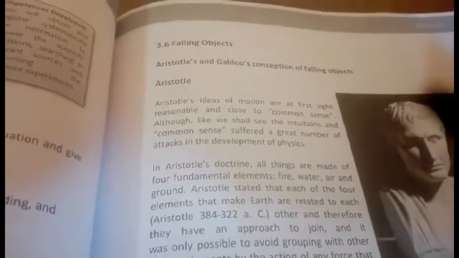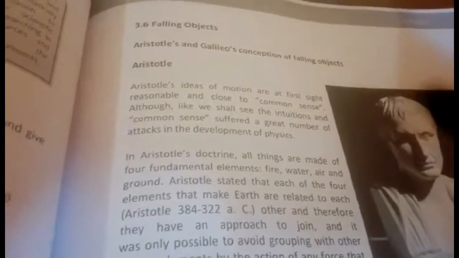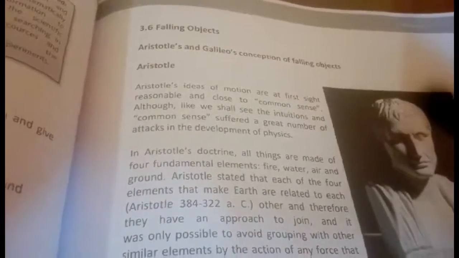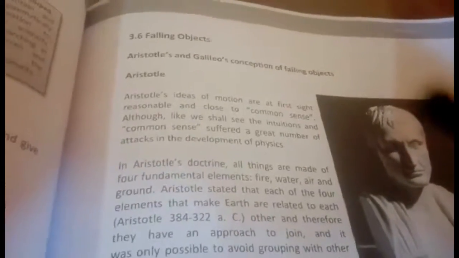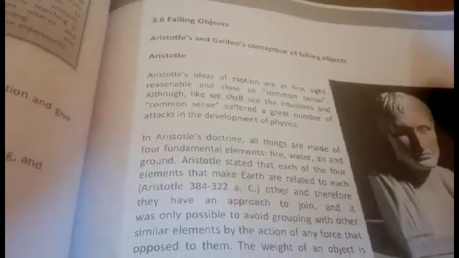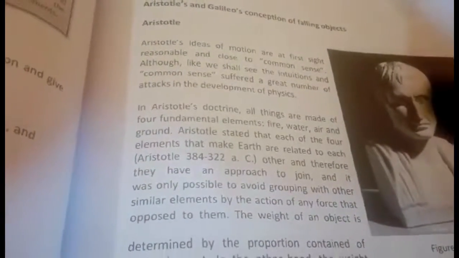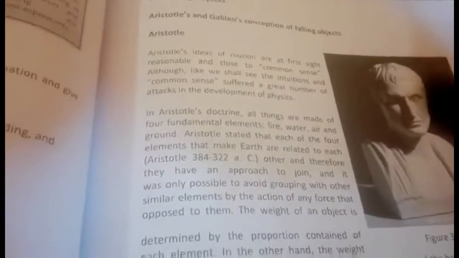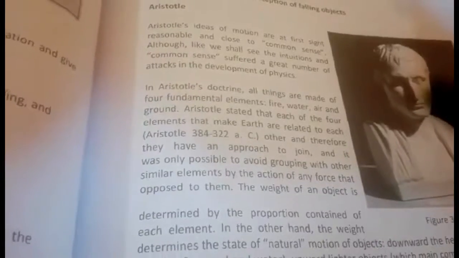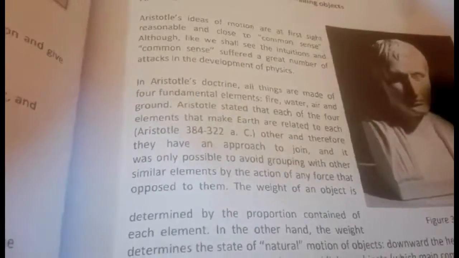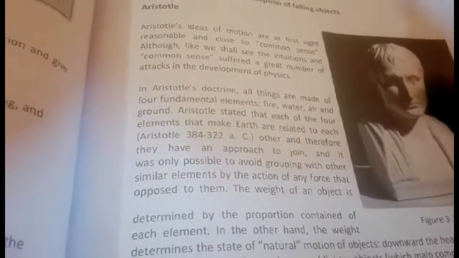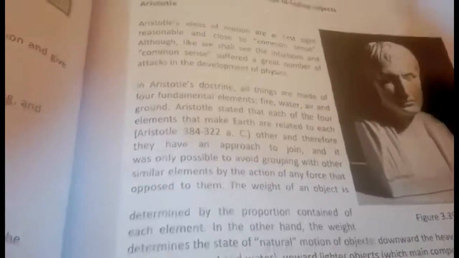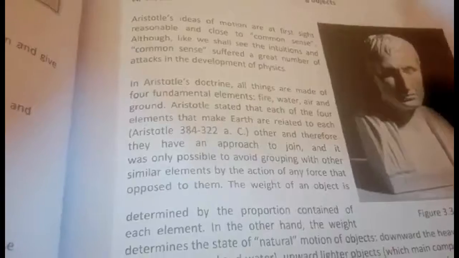And Aristotle's ideas of motion are at first sight reasonable and close to common sense, although, as we shall see, intuition and common sense suffered a great number of attacks in the development of physics. In Aristotle's doctrine, all things are made of four fundamental elements: fire, water, air, and ground. Aristotle stated that each of the four elements that make up Earth are related to each other, and therefore they tend to join. It was only possible to avoid grouping with other similar elements by the action of many forces that opposed them.